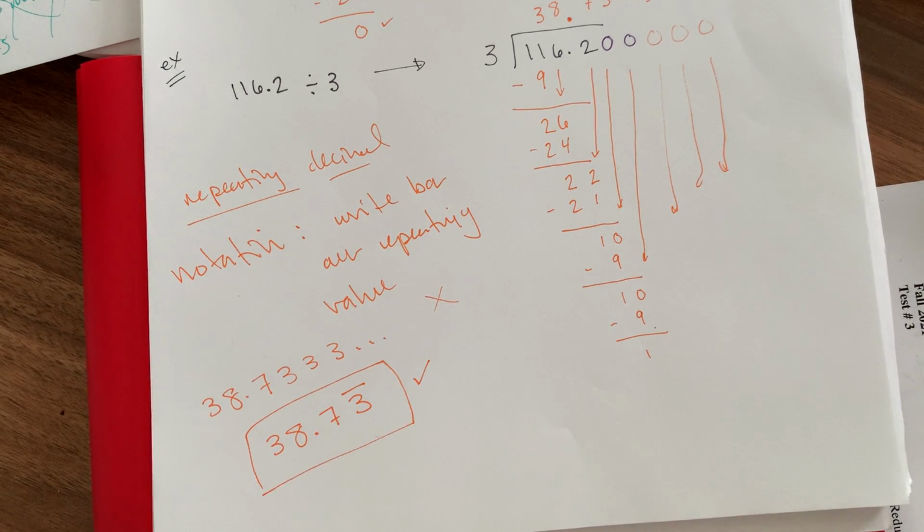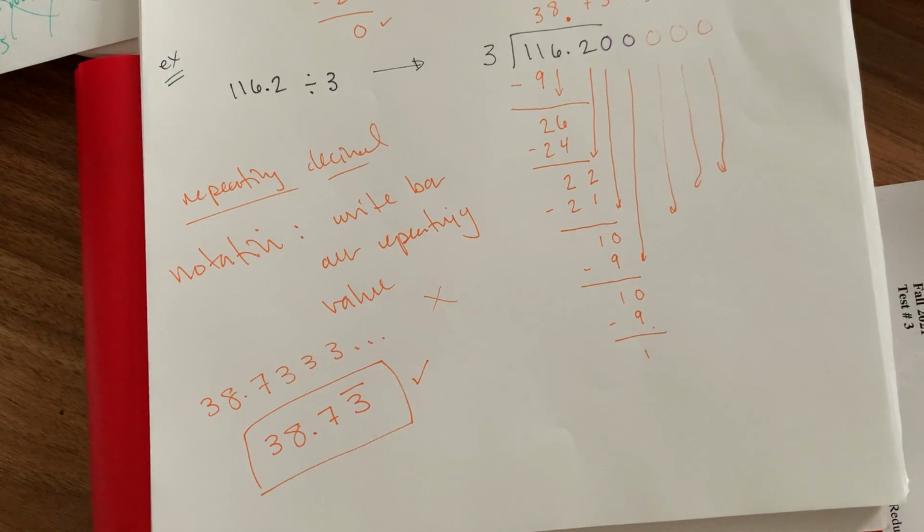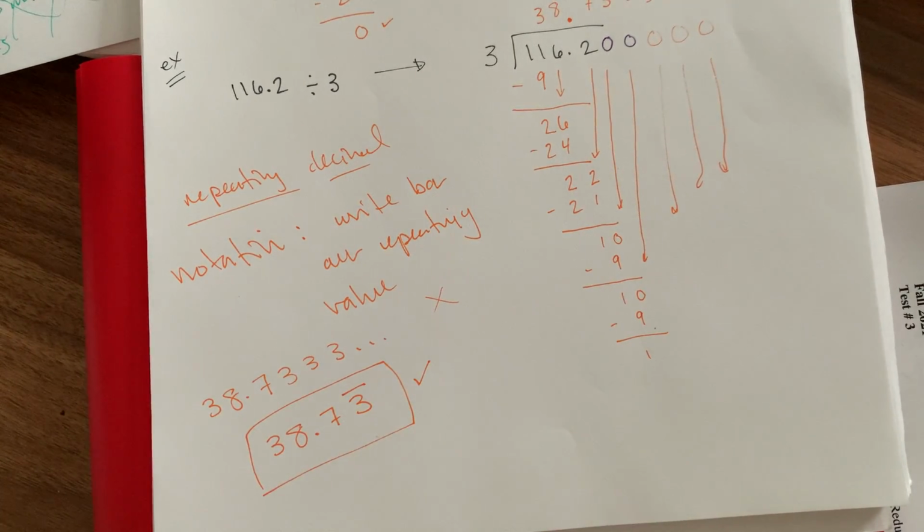But just to write it in a pure math class kind of way, what we're going to use is this bar notation. So 38.73 with the bar over it. So 3 repeating. And again, you don't need to write multiple 3s. It starts here, so as soon as it starts, just write one bar. The 7 doesn't get the bar, because the 7 is not part of the repetition. And that's what it's going to look like.